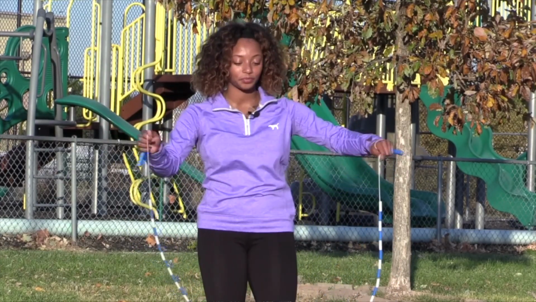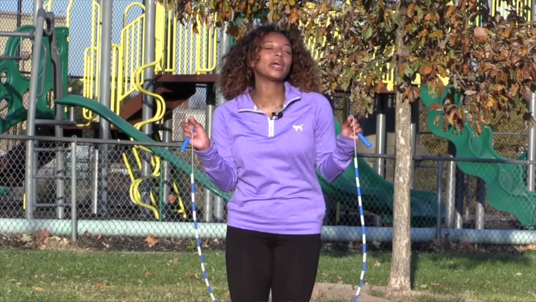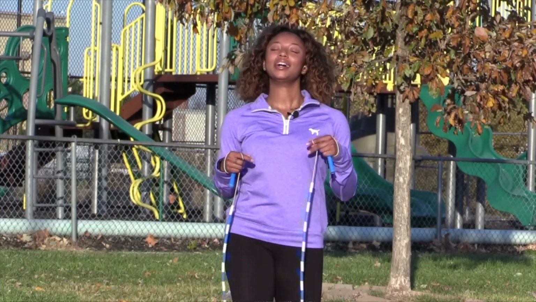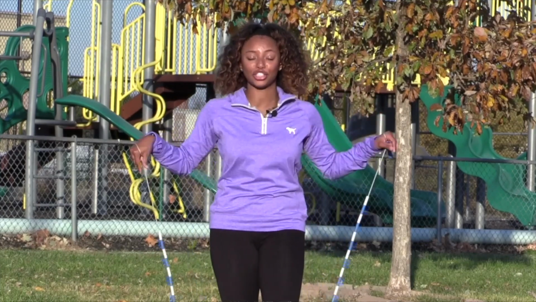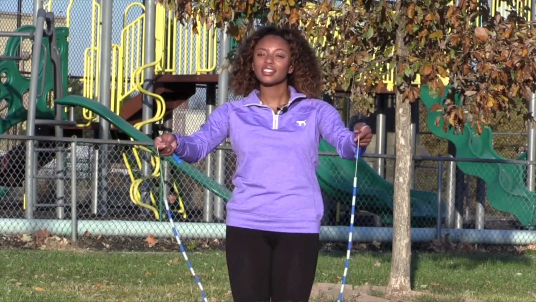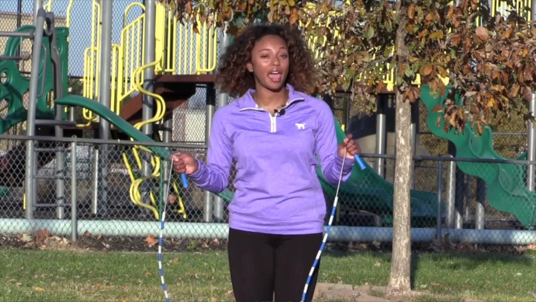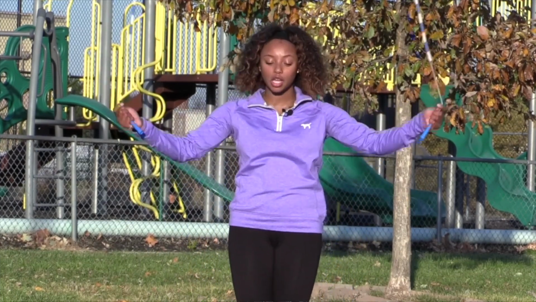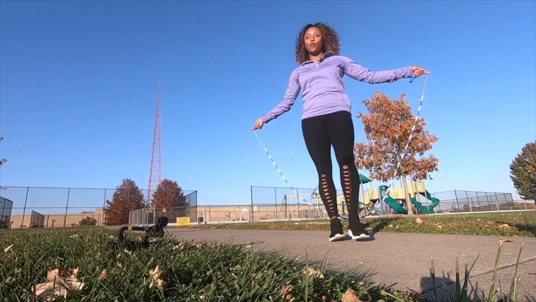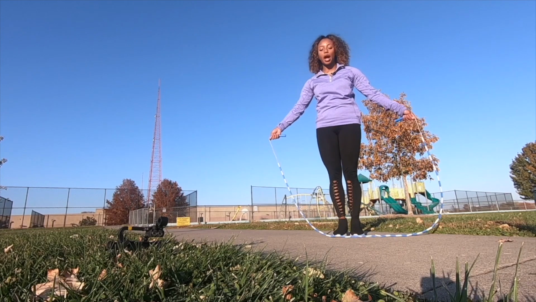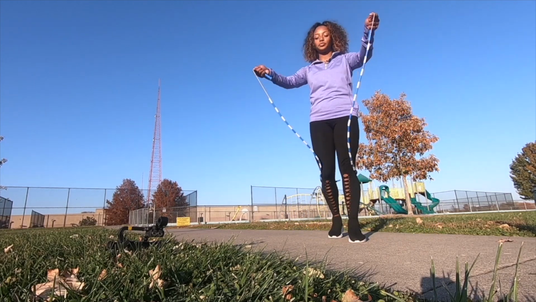Step 3. Instead of stepping over, we're gonna add a little hop because we are jumping rope. So we kind of want to hop a little bit just so we can get the hang of it once we actually learn how to jump rope. So just like in step 2, remember each step will prepare you for the next. In step 2, we turned and we just stepped over. In step 3, you're going to turn, let the rope hit the ground, and hop over.